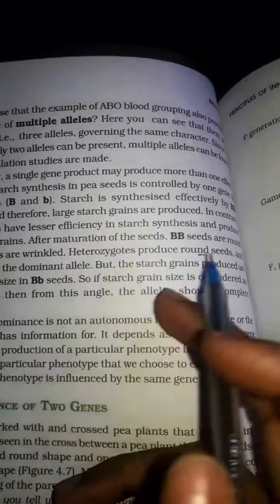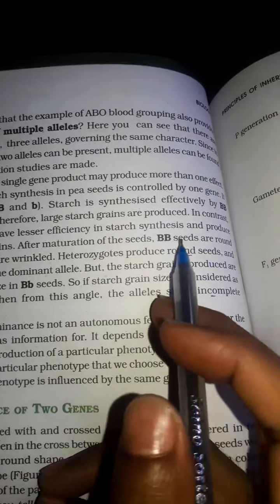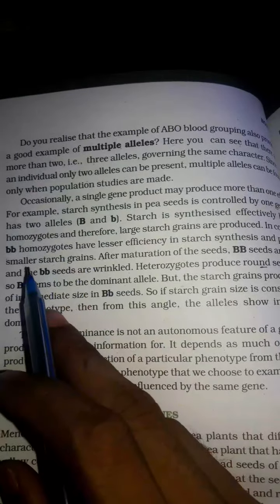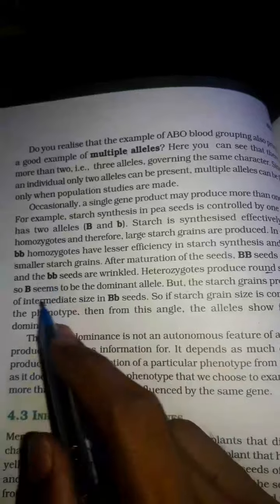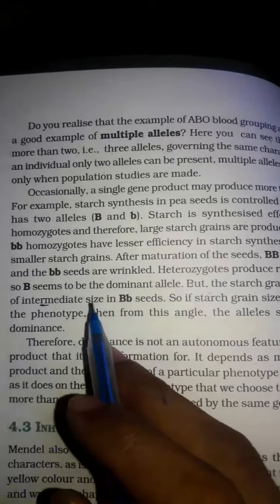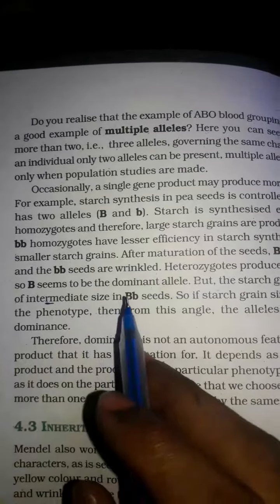This one is the incomplete dominance example. Capital B represents the round starch grain, and small b represents the wrinkled one, and capital B small b gives the intermediate size.